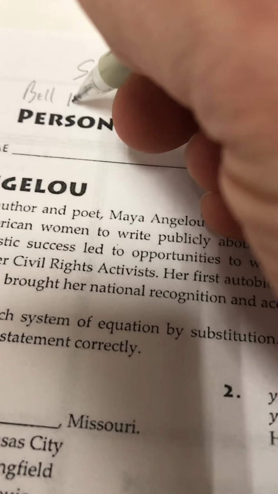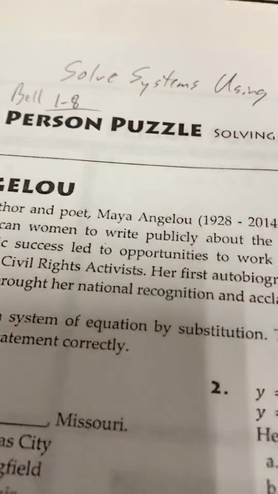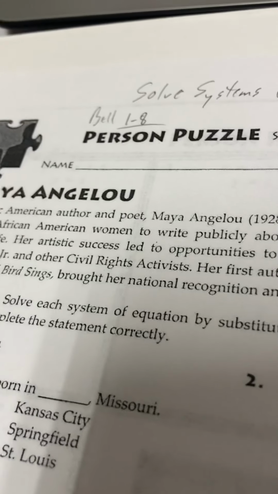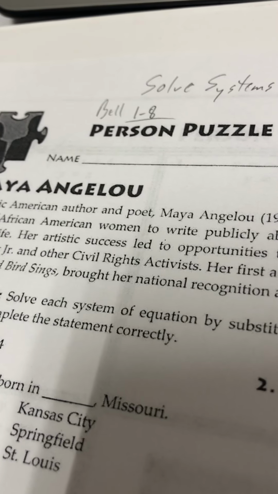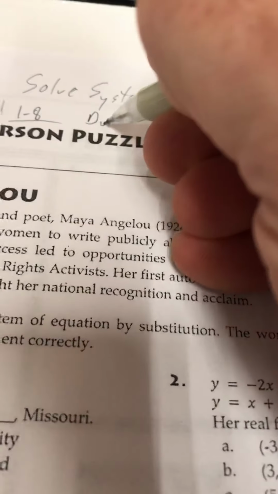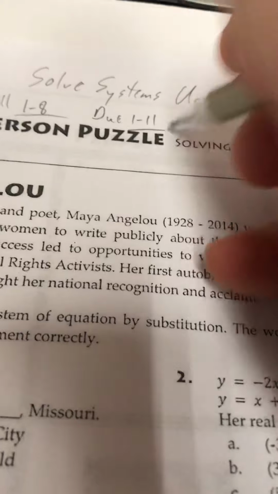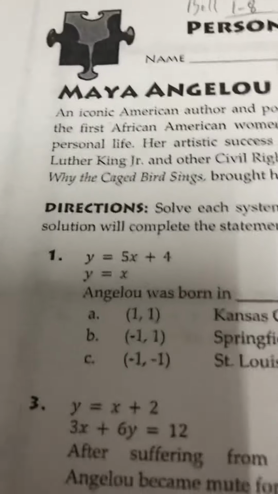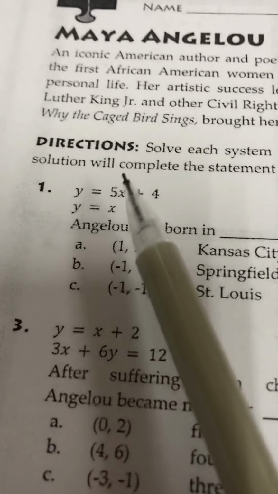Today is the 8th, and I believe this isn't due until, let me see here, Monday, so it's going to be due on the 11th, and let me go through the odd ones with you. I'm not going to go through all the directions and all that. I just want to get into the problems and show you how to solve these problems.